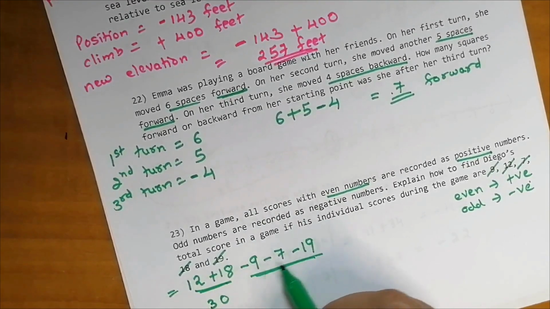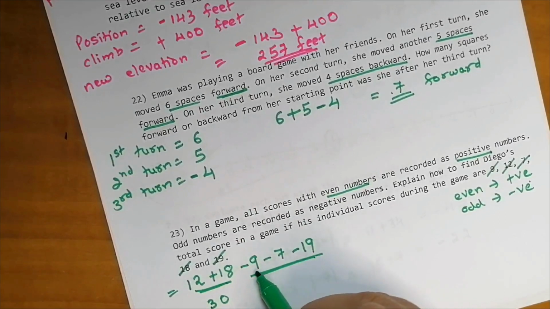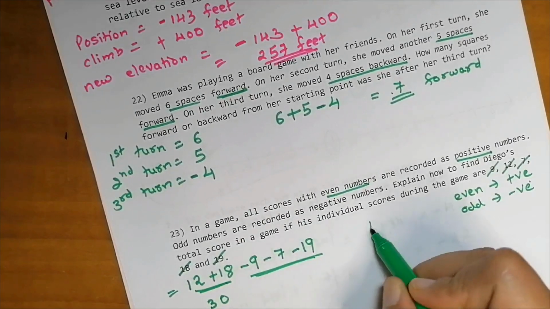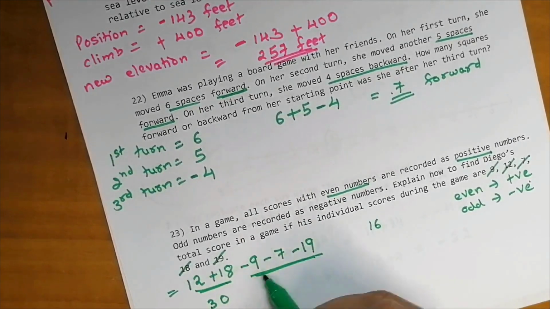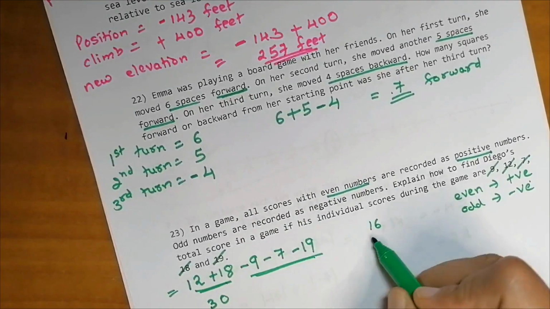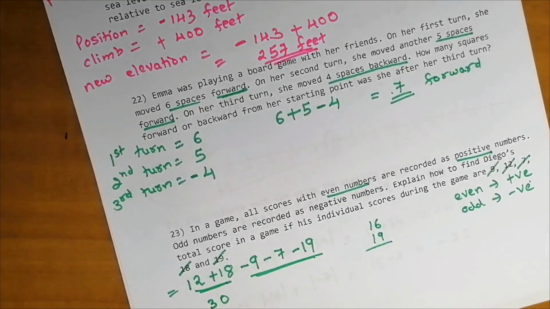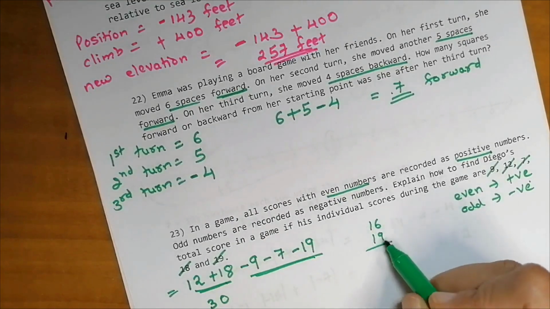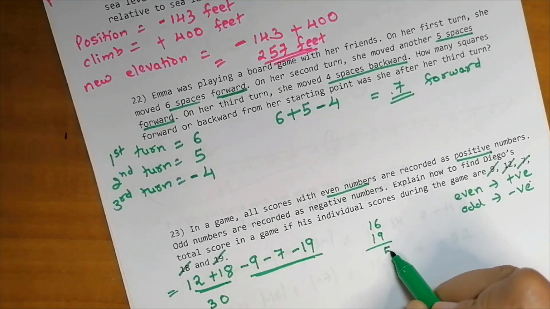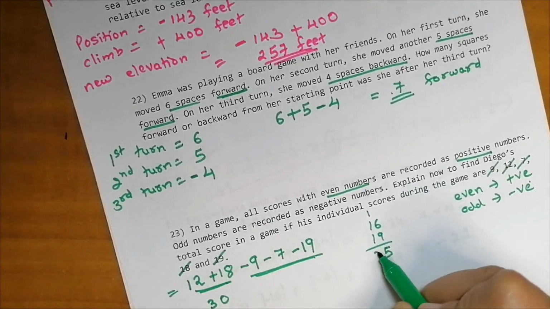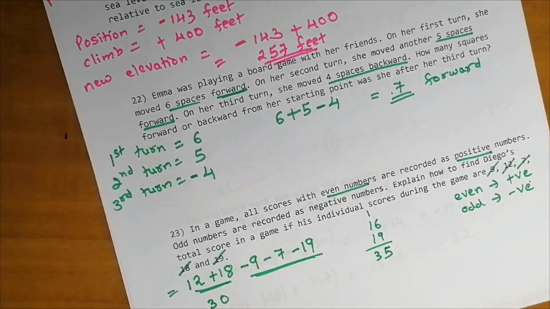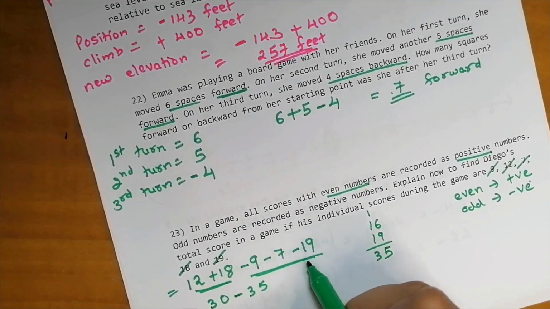Now let's add all these negative numbers. 9 plus 7 is 16, right? 9 plus 7 is 16. And 16 and 19 is how much? Fast. Let's do it fast. Do you have the answer? Let's cross-check your answer. 6 plus 9 is 15. We have 5 here and 1 here, 35. Okay? So this is 35, but this will be minus, right? All these numbers are negative.